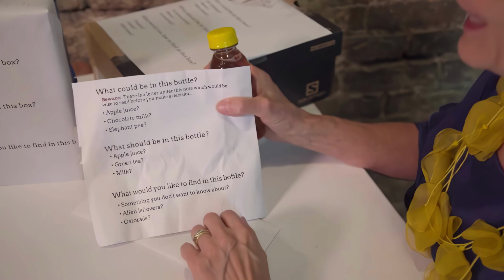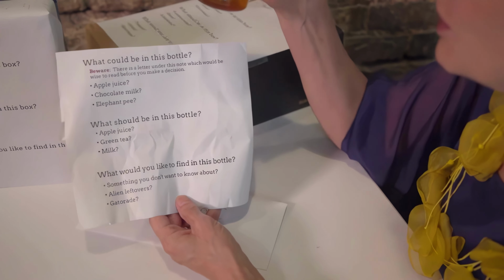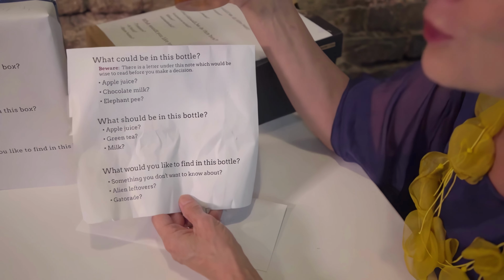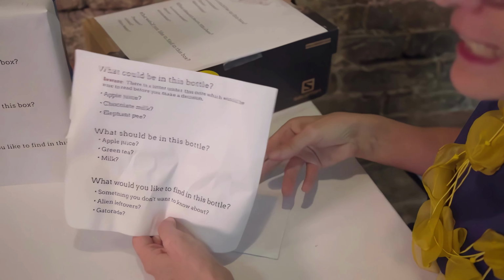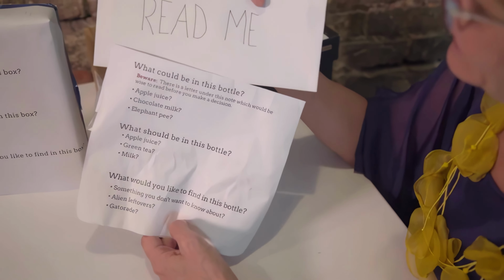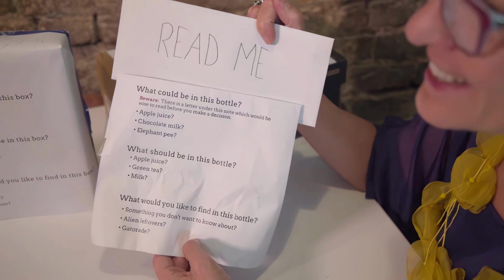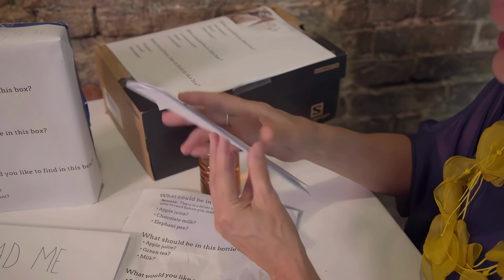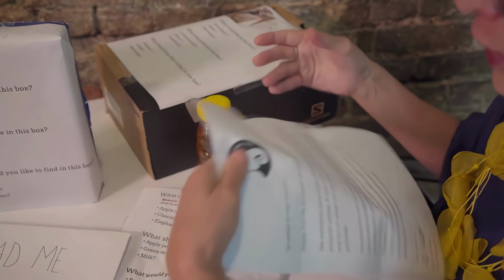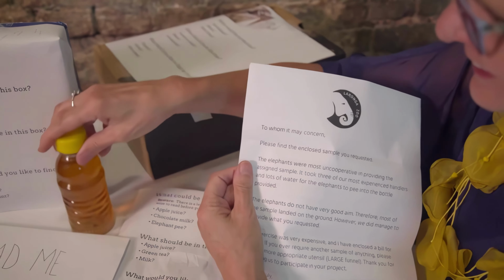Engagement. So I will read, what could be in this bottle? And then it says, beware. There is a letter under this note which would be wise to read before you make a decision. Which means you should pick up the letter. It says, read me, and read it. Let's try. Open it up. Oh dear. Oh dear.